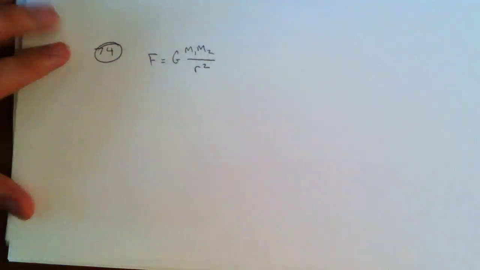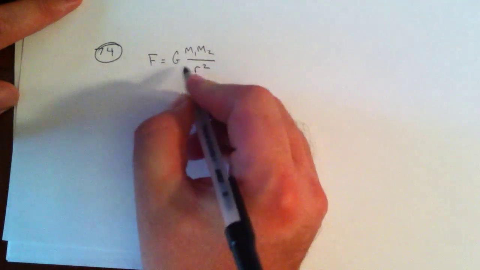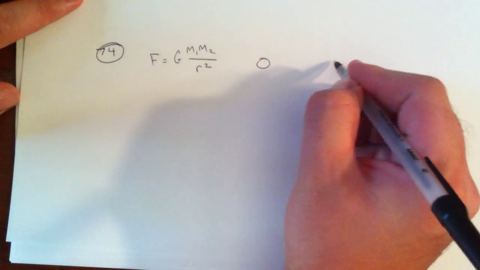Alright, so this is very similar to the one that we had earlier on, number 60. It's very similar to number 60 where we're cutting the mass of the two objects in half. Here, instead of cutting the mass in half or doing anything with the masses, we're making the distance between them larger. So it's a very similar type thing, and again, this is something that you'll be asked on the quiz.